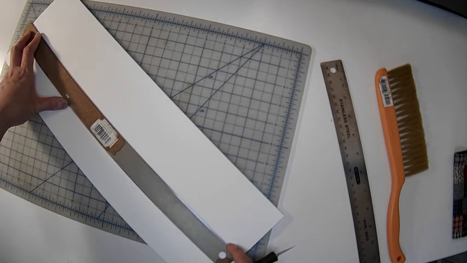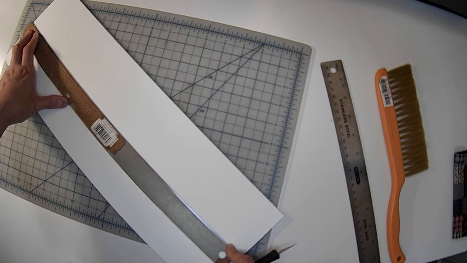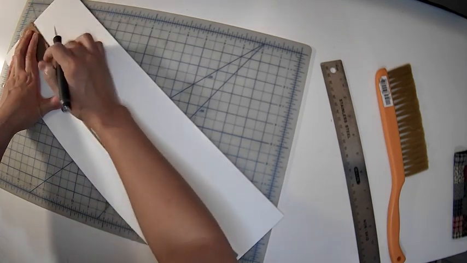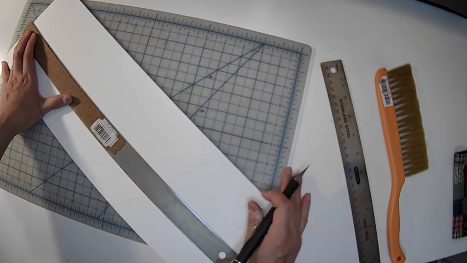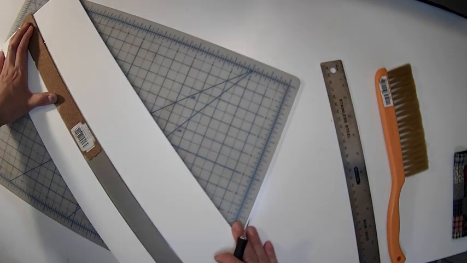So make sure that everything's measured out correctly. And I'm trying to cut. I don't know if I can do this better.